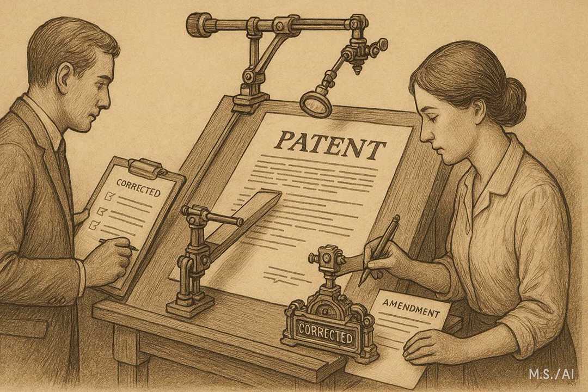Yep. And the key things we need to unpack are what counts as a minor mistake you can fix this way, and what's the absolute line you cannot cross without needing something much bigger, like a reissue. So let's start with the basics. How can the USPTO even change a patent after it's already granted? Isn't it set in stone?